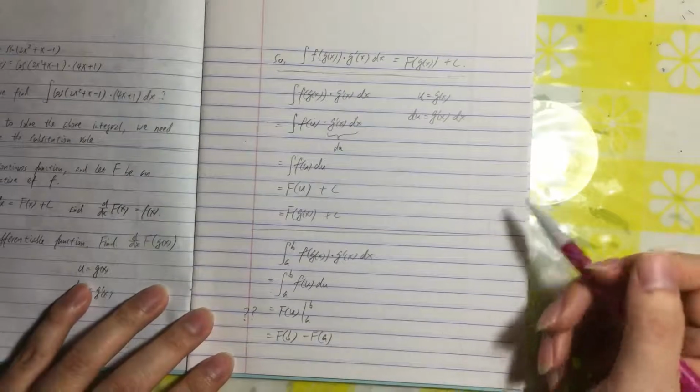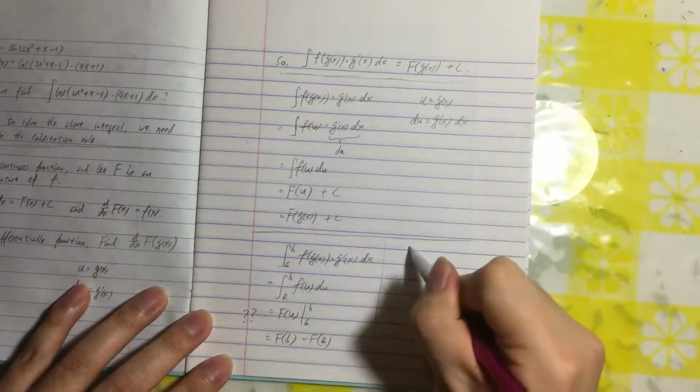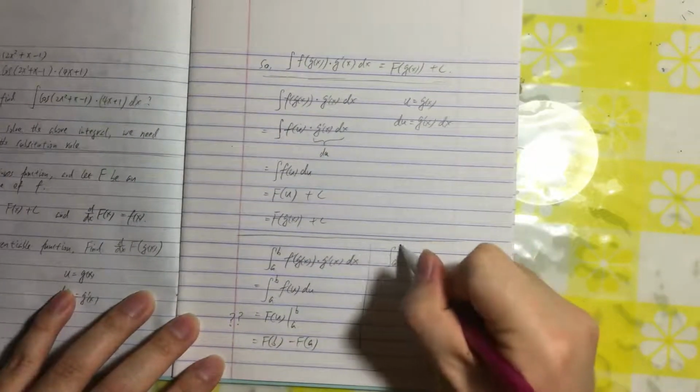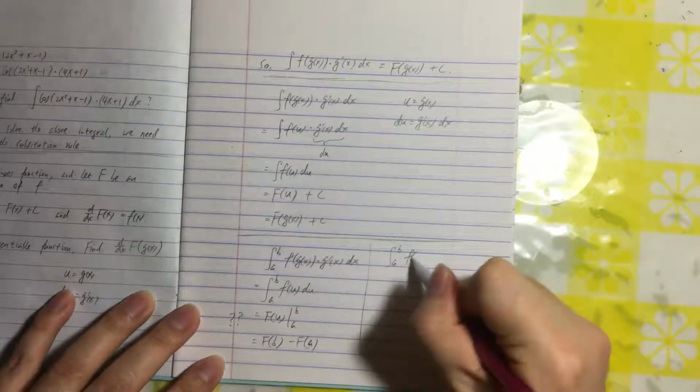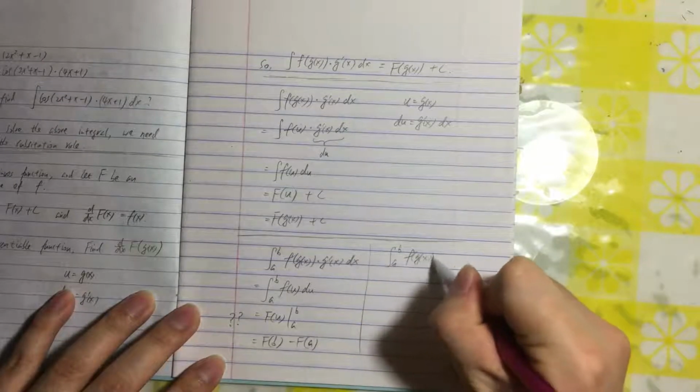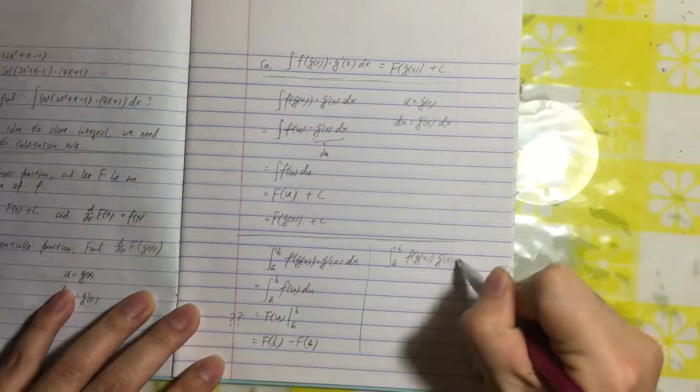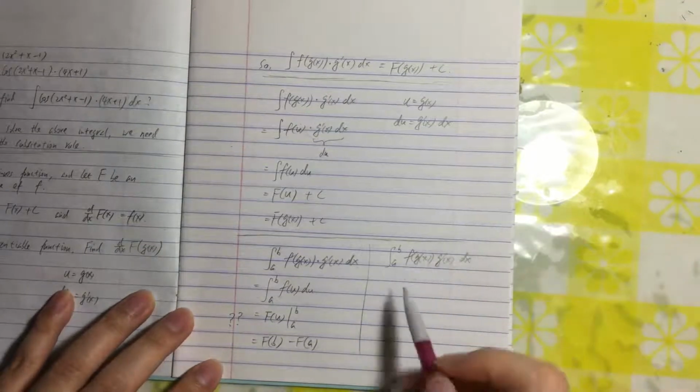Think of this. Let's reconsider this integral, from a to b, f of g of x times g prime of x. What if I take the antiderivative first?